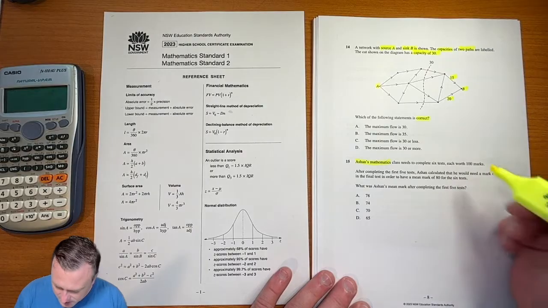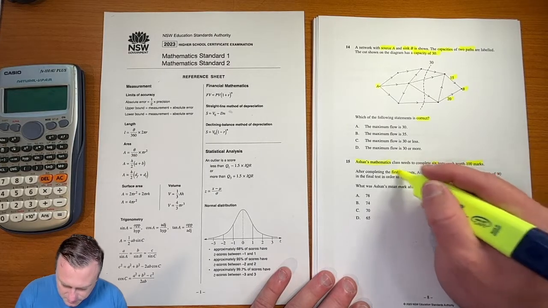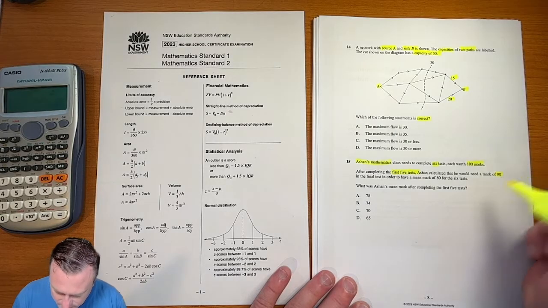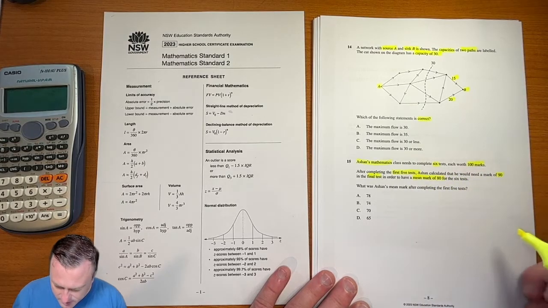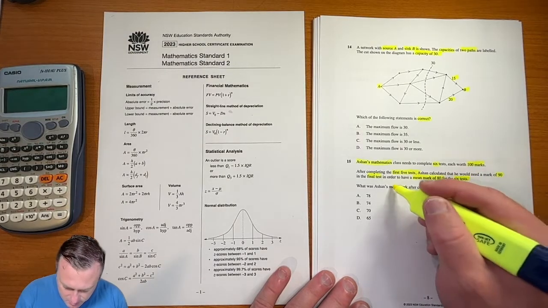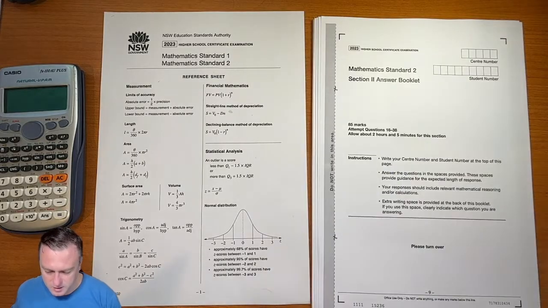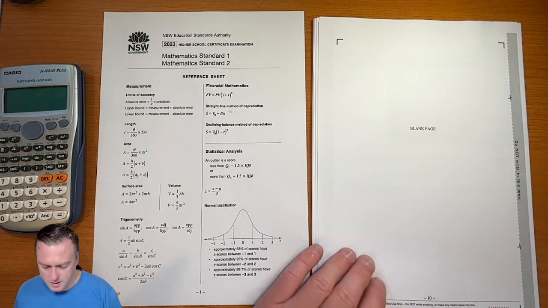Ashland's mathematics needs to complete 6 tests, each worth 100 marks. The first 5 tests are calculated. He would need a mark of 90 in the final test in order to have a mean mark of 80 for the 6 tests. Was Ashland's mean correct for the first 5 tests? Cool. So that's all the multiple choice sections sort of done and dusted there.